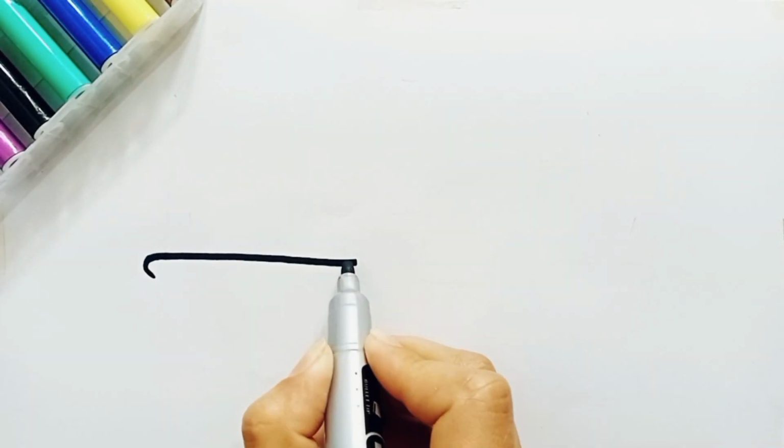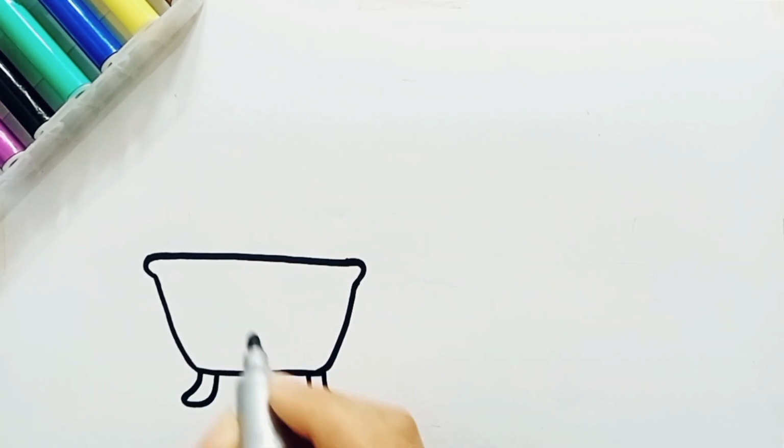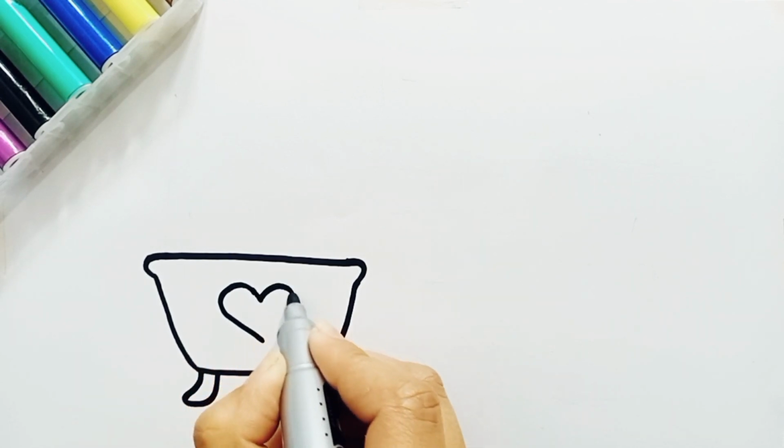Hello everyone. Today I am drawing a bathroom set. This is a bathtub. I am drawing a heart shape.